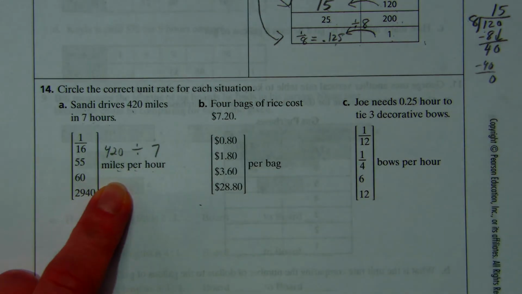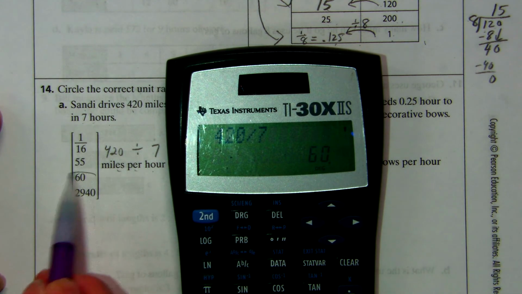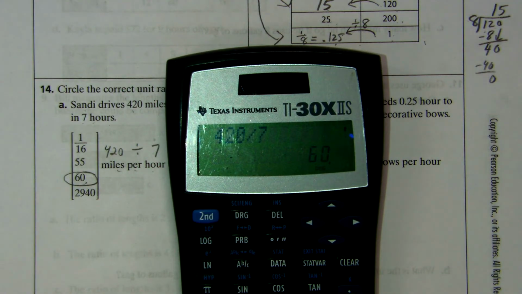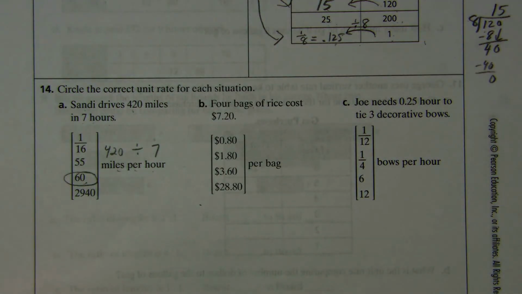So if I have a calculator, that's pretty straightforward. 420 divided by 7, and we get 60. And so theoretically, we would pull this down and click on the 60. I don't think it looks much like a pull down, but that's what that's supposed to represent. It's sort of a multiple choice. Pull downs are just a different way to do multiple choice. All right, so let's look at the next one.